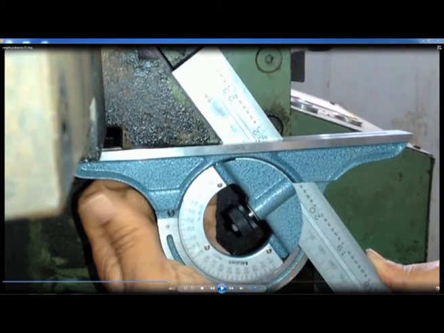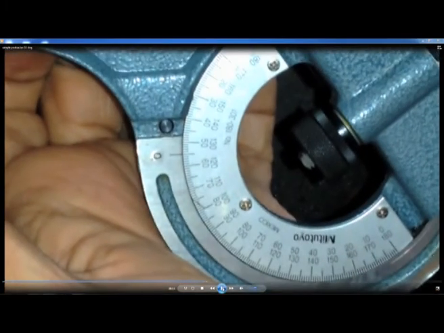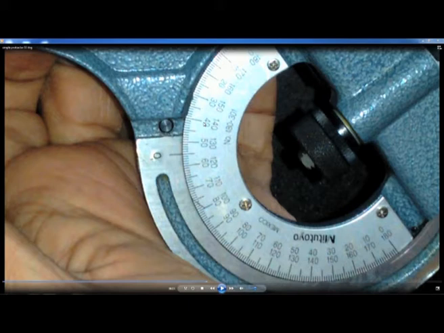The steel rule should intimately contact this particular surface, and the blade of the protractor should contact intimately with this particular surface, and then we can read the scale with reference to this particular reference mark. Now, you can see the reading. It is showing 0 degree, 10 degree, 20, 30, 40, 50 and 55 degree.